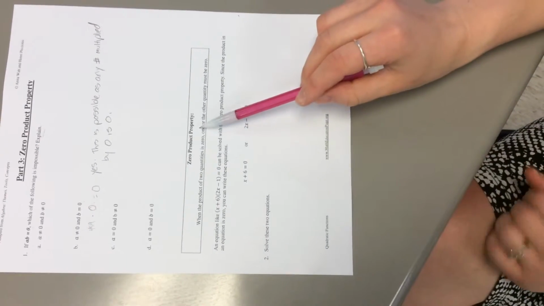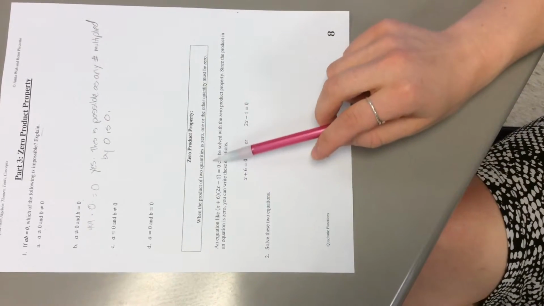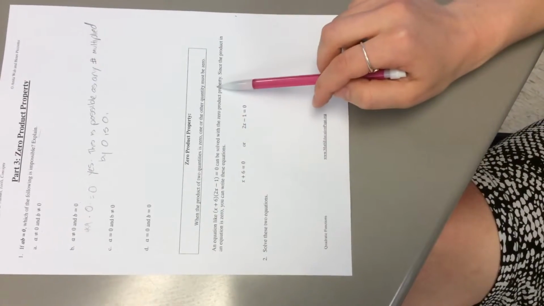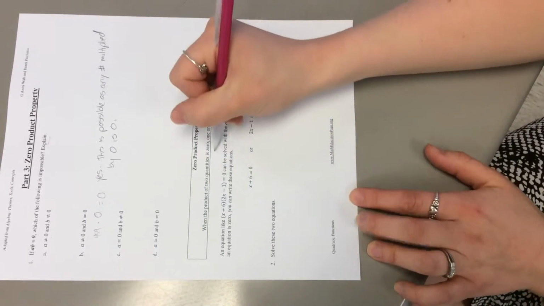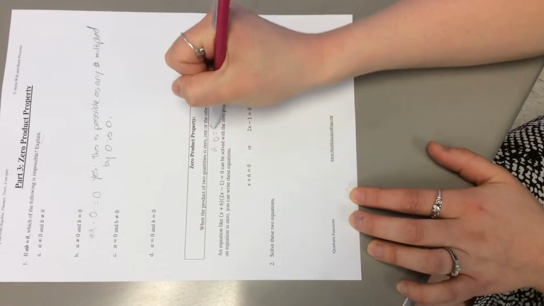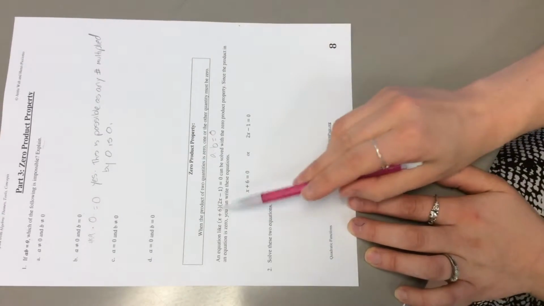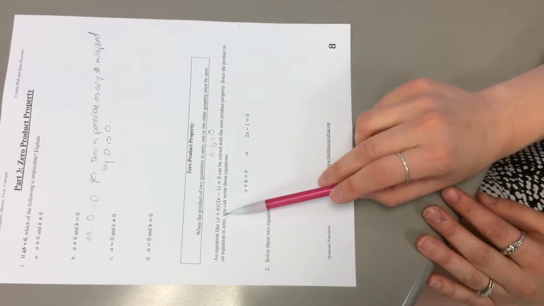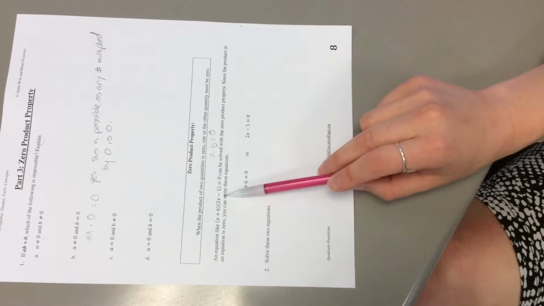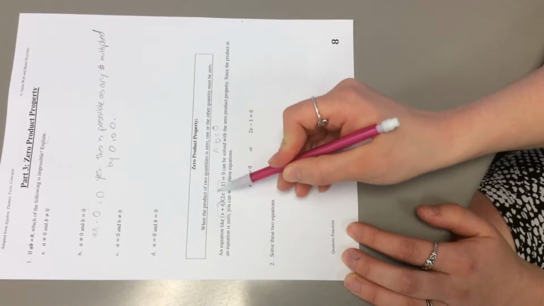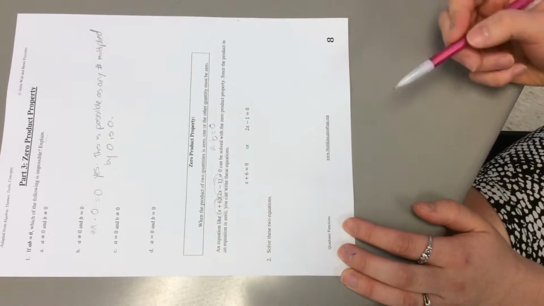Okay, so the zero product property says that when the product of two quantities is zero, one or the other quantity must be zero. So like above, if A times B equals zero, that means A has to be zero, B has to be zero, or both. So if I've factored something into x plus 6 times the quantity 2x minus 1, that means this thing has to be 0, this thing has to be 0, or both.